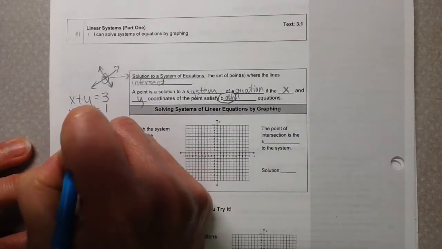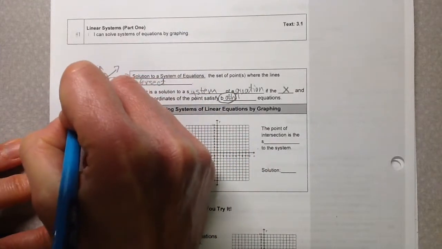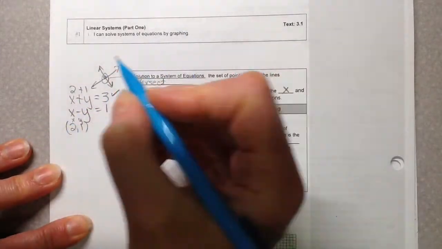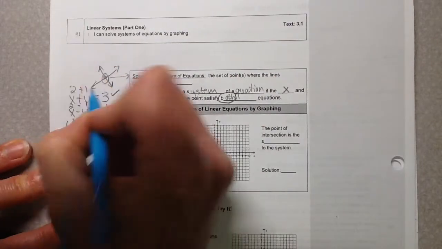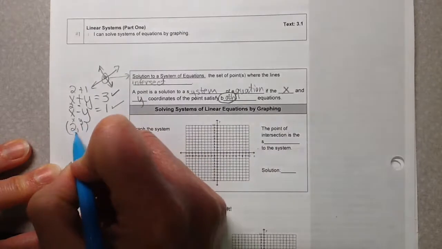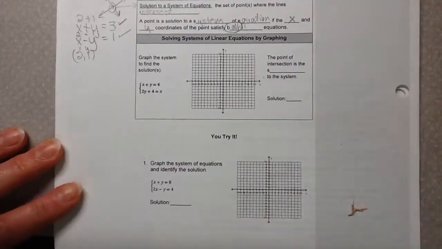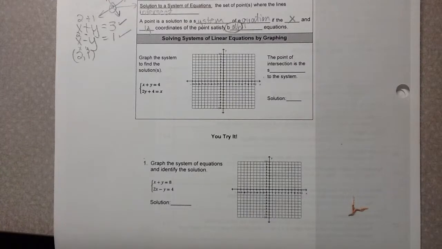So let's put a 2, 1 ordered pair. This is our x, this is our y. We'll put a 2 here, plus 1 equals 3. And then 2 minus 1, that equals 1. So this is a solution to the system. Now, the systems won't always be that easy to look at and find a solution.